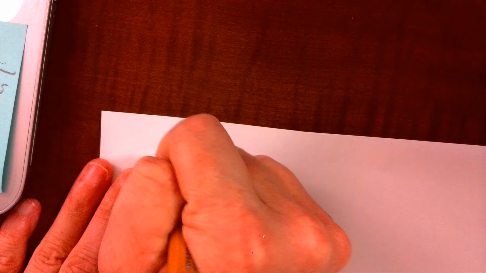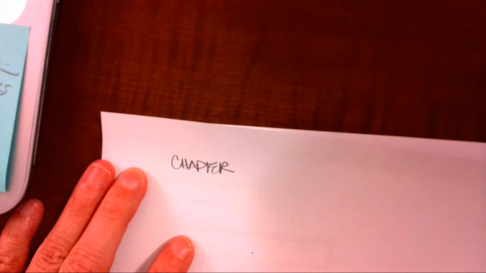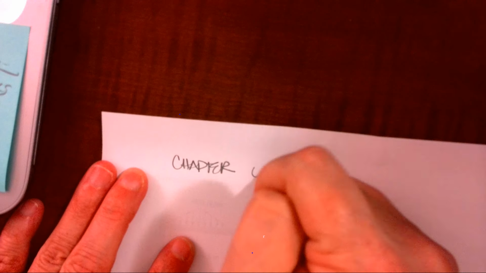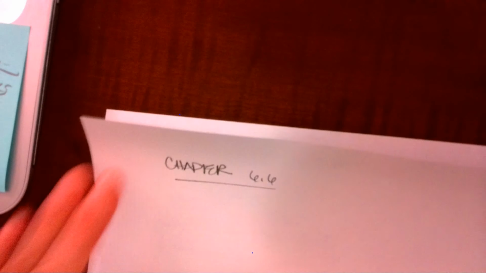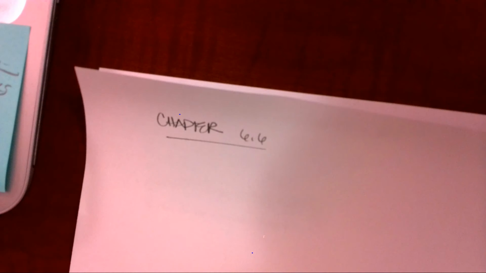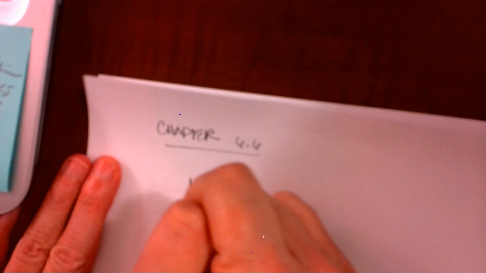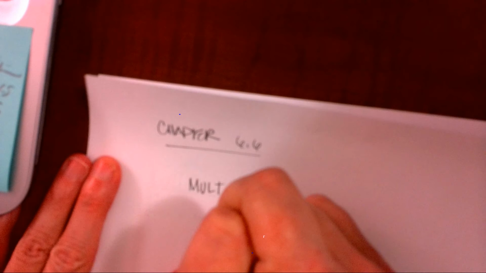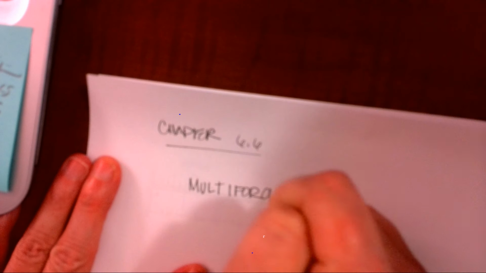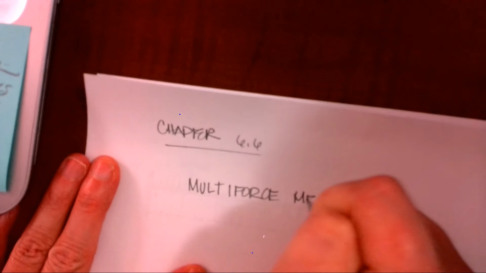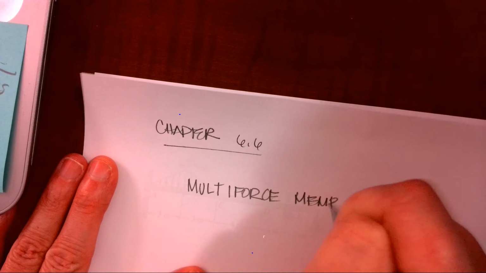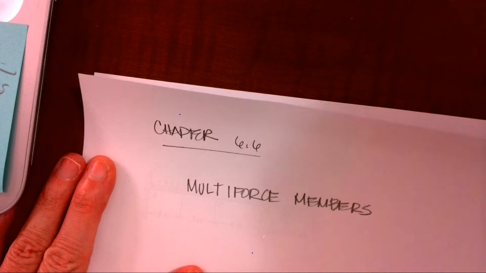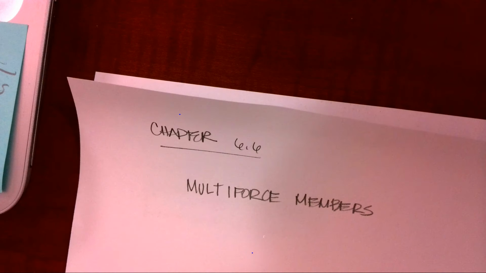So, we are looking at chapter, I think it's 6.6 in our text. It's what we've started this week. And so, specifically, what we are looking at is multi-force members. Okay, so what is a multi-force member? It's going to be made up of multiple pieces.